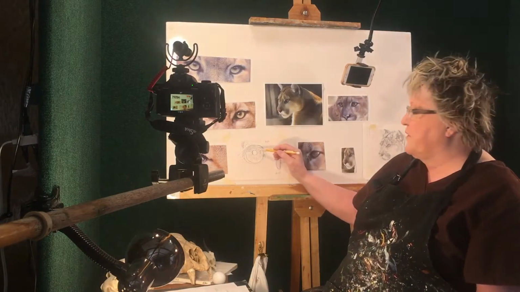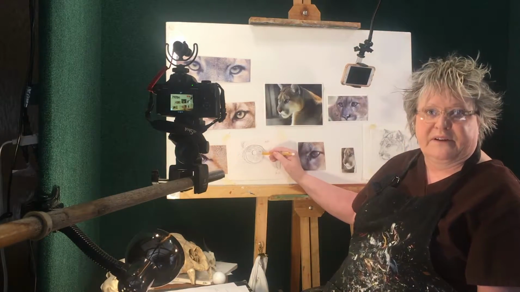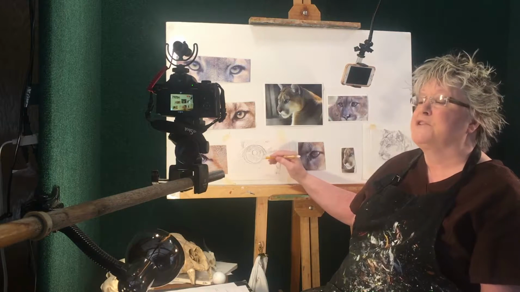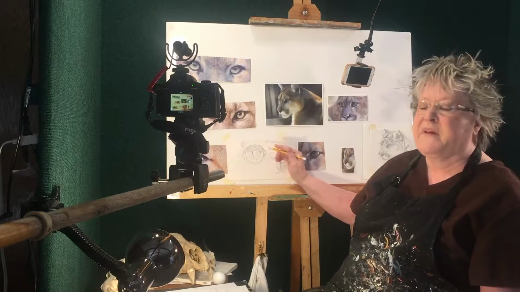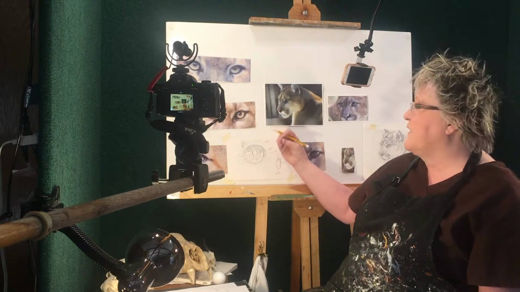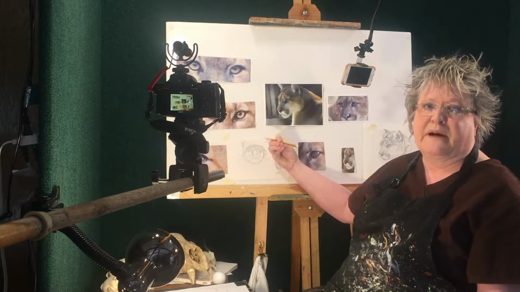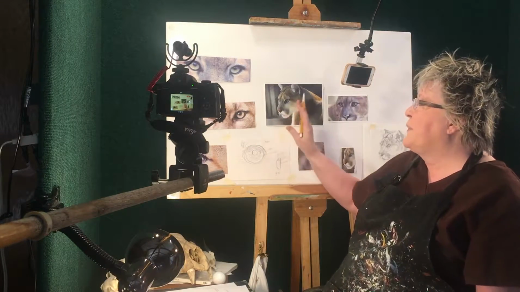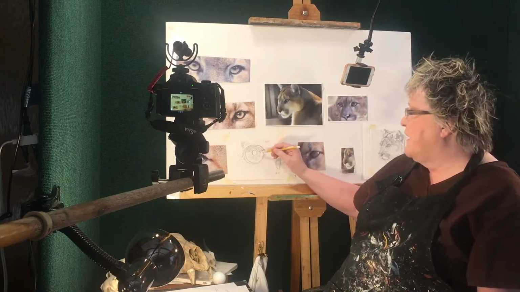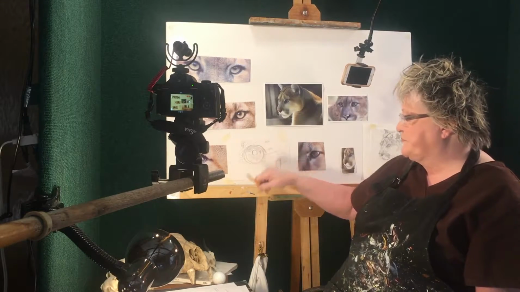Our house cats, on the other hand, will have that vertical eye slit. That's because they hunt during the day, during the night, morning and evening, whatever. And they have to be able to close down the eye into a slit if it's very bright, or open it wide if it's at night. But the big cats have a round pupil.